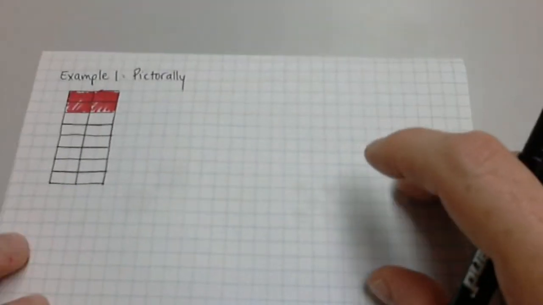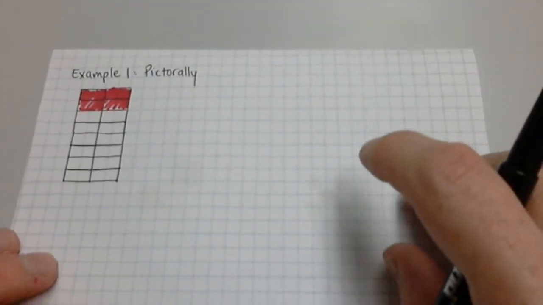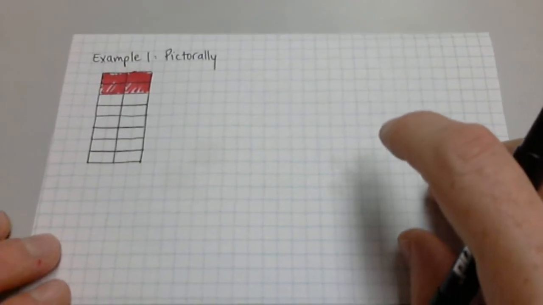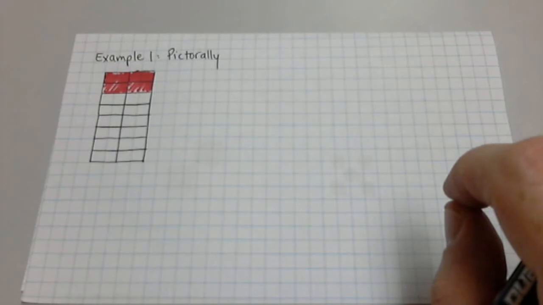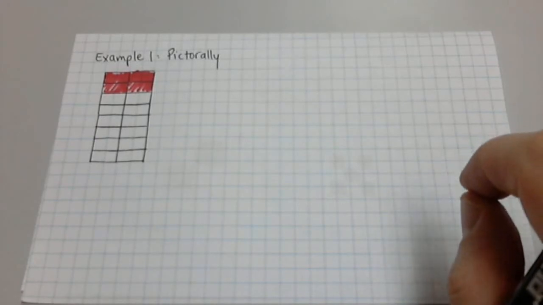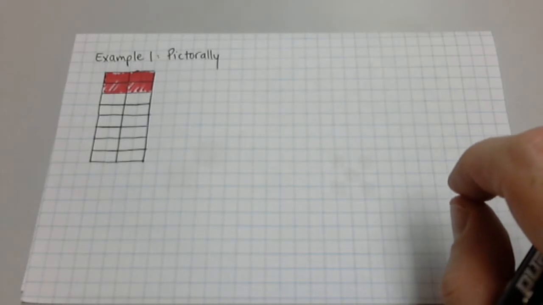So if we flip over the page, let's do some equivalent fractions, and let's do it pictorially. Okay, let's talk about how to find equivalent fractions pictorially. Now, the first activity that we did to just identify some fractions was not just because.